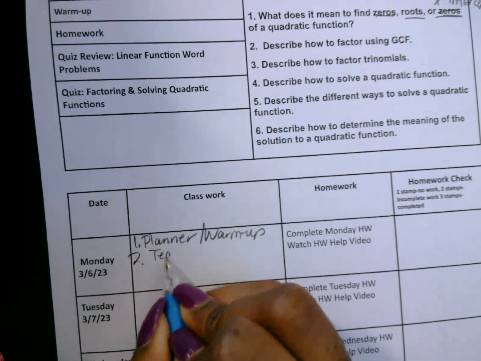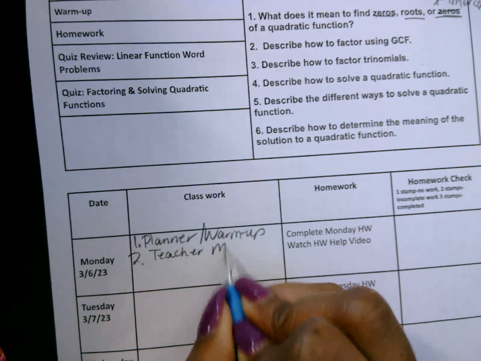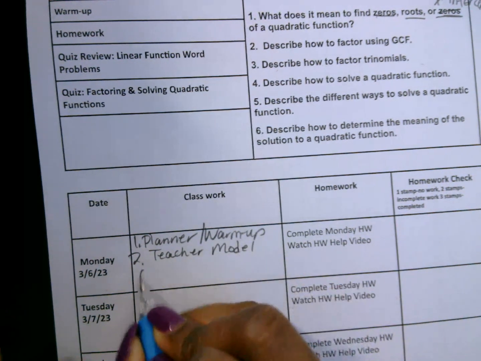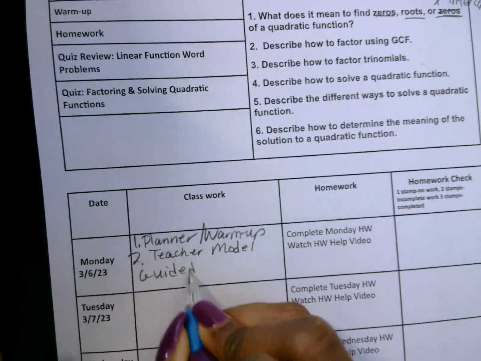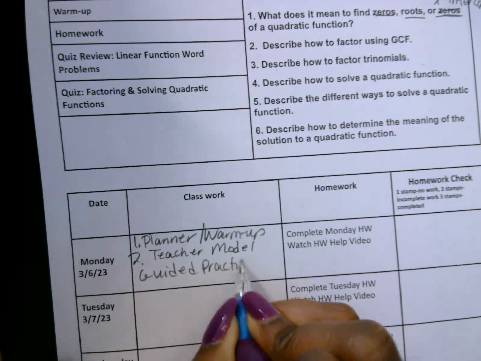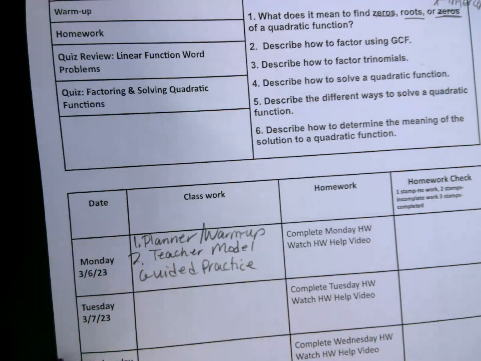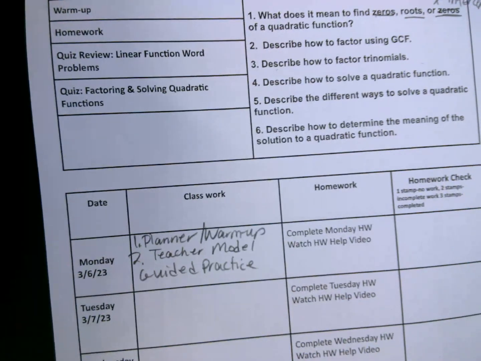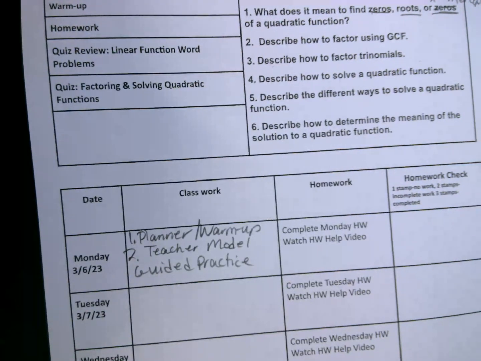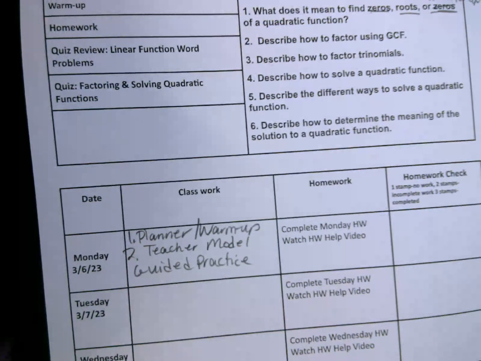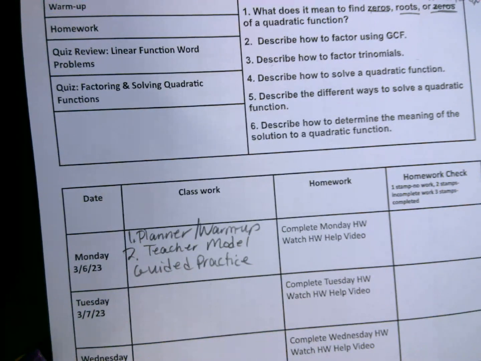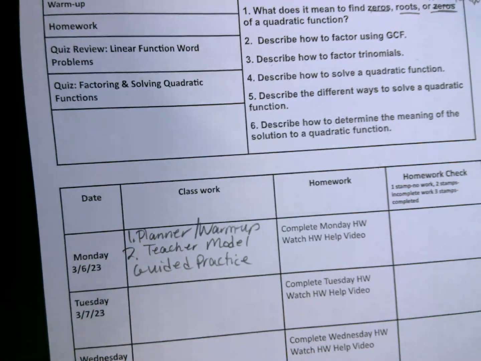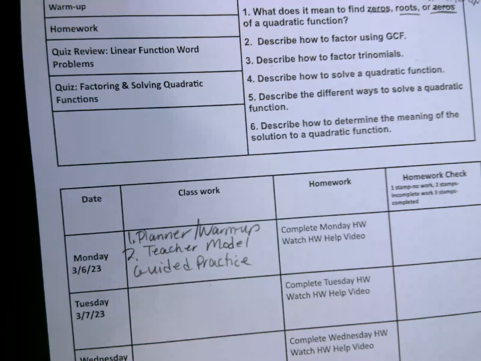I'm going to model factoring today. I'm going to get as far as I can get with factoring. And we're going to do some guided practice. The ones that I'm going with are on the board, GCF. Well, no, I'm doing grouping because we already did GCF. And I'm doing trinomials where the leading term is 1. Okay? Any questions?